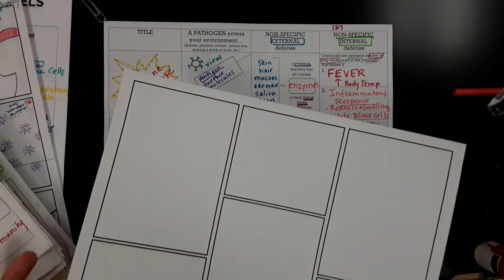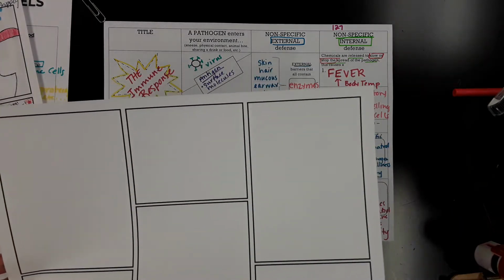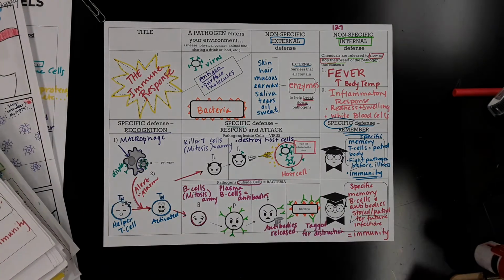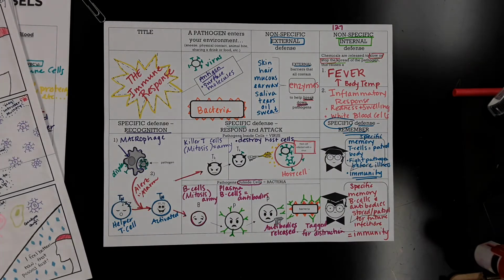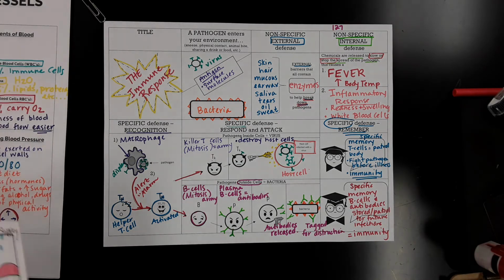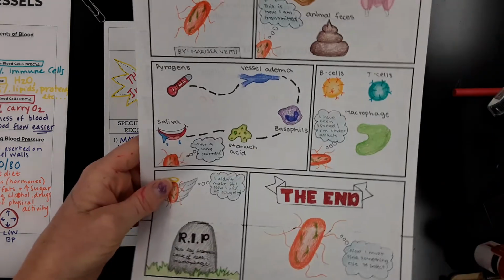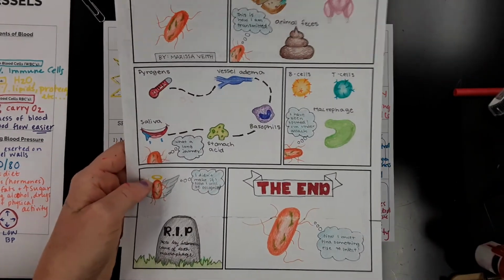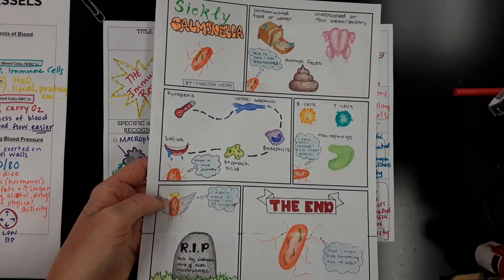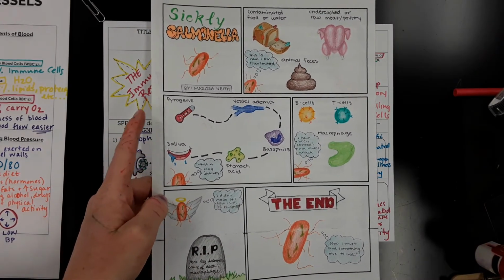And this will go in your notebook between page 126 and 127. You're going to have some matching on 126, so you'll have a flap. And if you want to look at an example, here's an example from an anatomy class, so it's a little bit more specific, but you can see how they created a comic strip showing a specific pathogen.